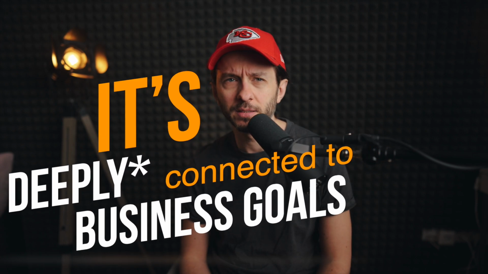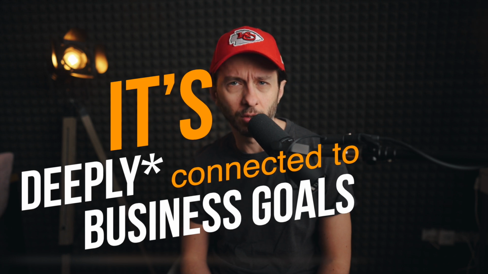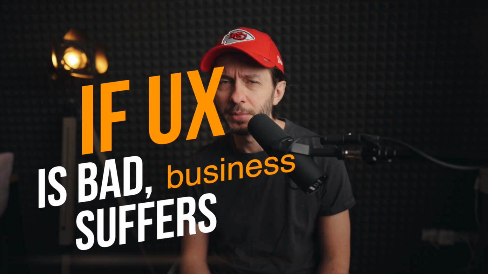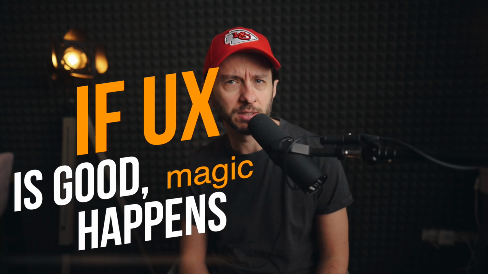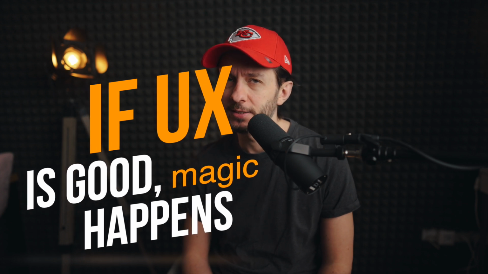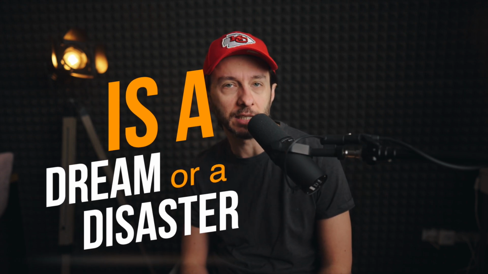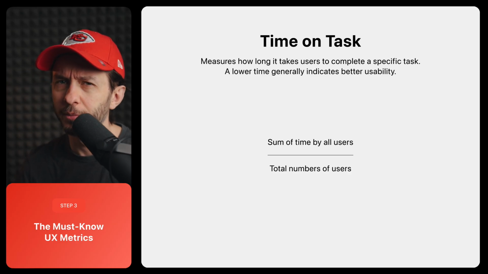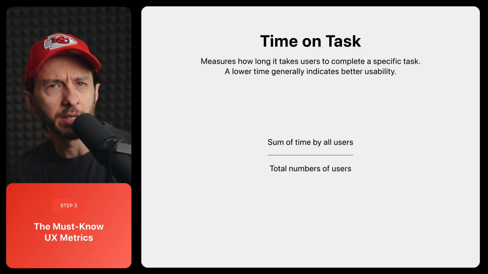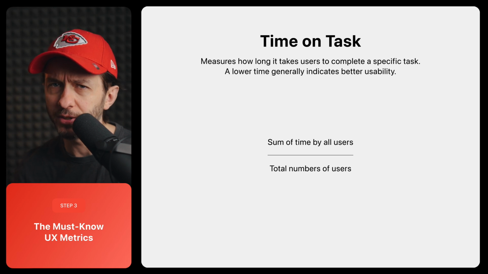But I like to take it further. Why? Because UX doesn't exist in a vacuum. It depends on connection to the business goal. If UX is bad, business suffers. If UX is good, magic happens. Here's a crash course on the most important UX metrics that will tell you if your product is a dream or a disaster. Time on task measures how long it takes users to complete a specific task.